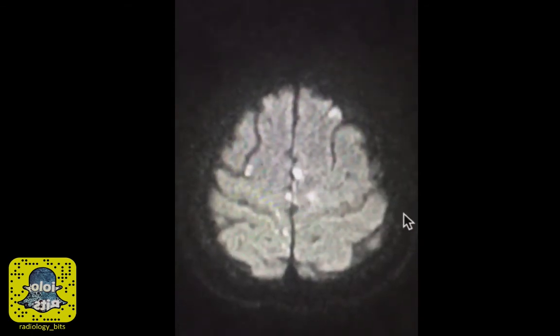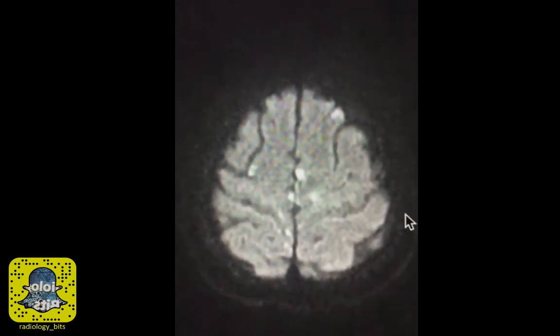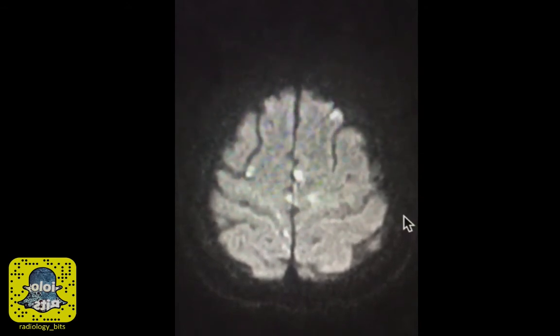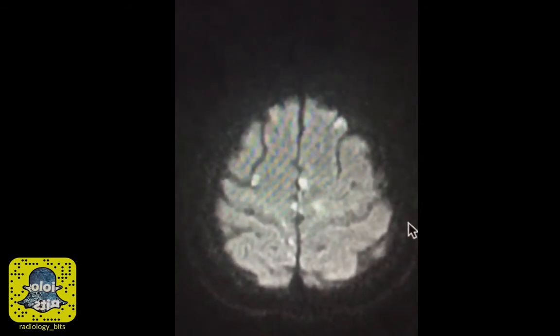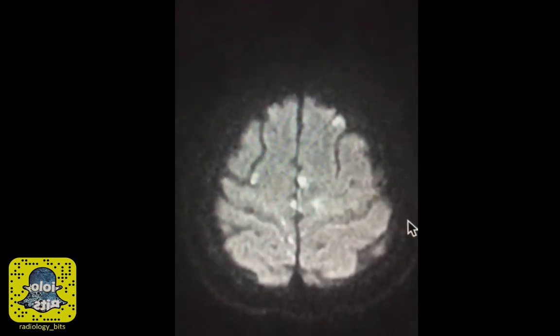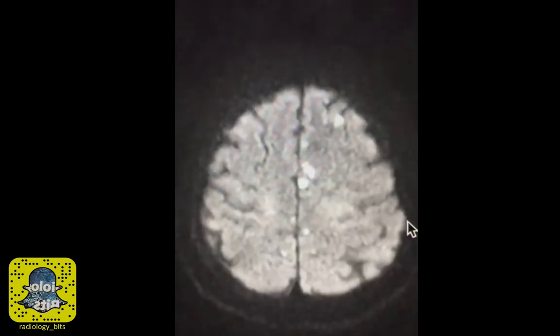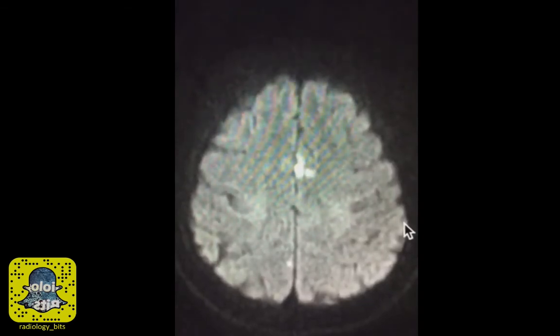Although the classic stroke that is seen in a vascular distribution is associated with atherosclerosis, however, a good subset of patients present with non-atherosclerotic embolic strokes. So these cardioembolic strokes are a result of emboli traveling from the heart or the neck vessels all the way to the brain. And whenever you see strokes in multiple distributions, you have to work up the patient to exclude a cardioembolic source.